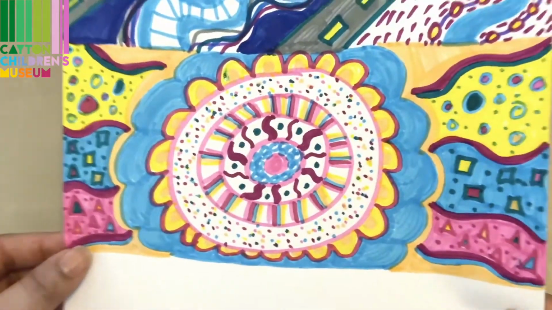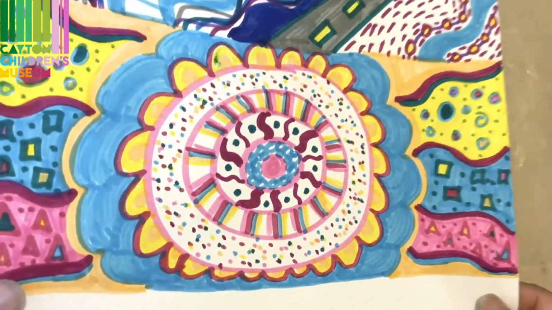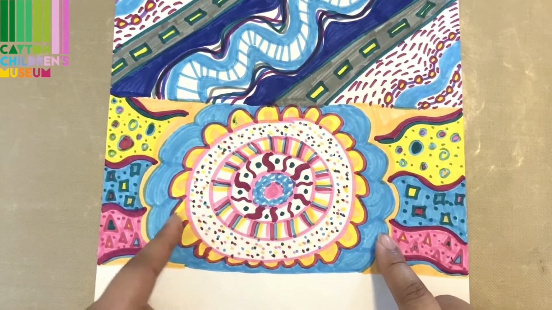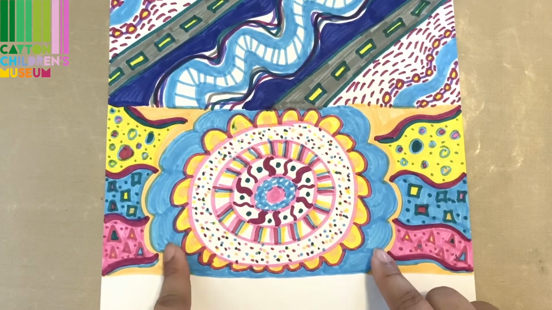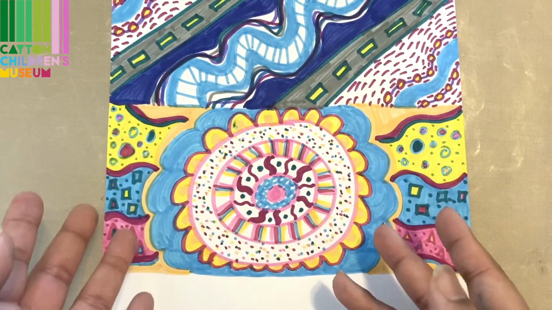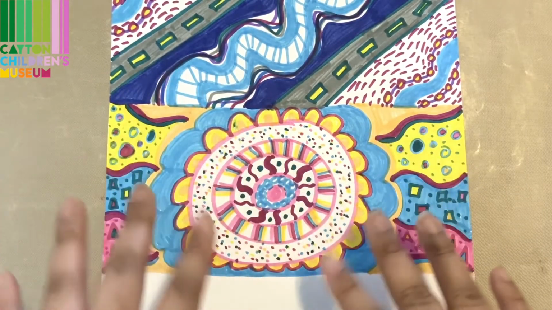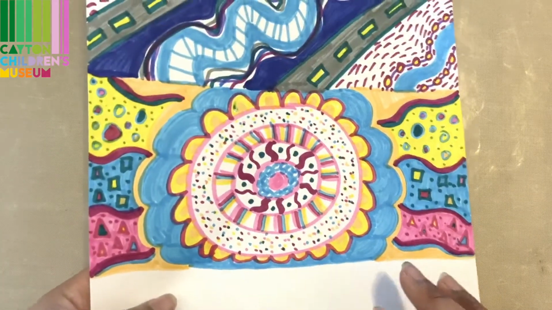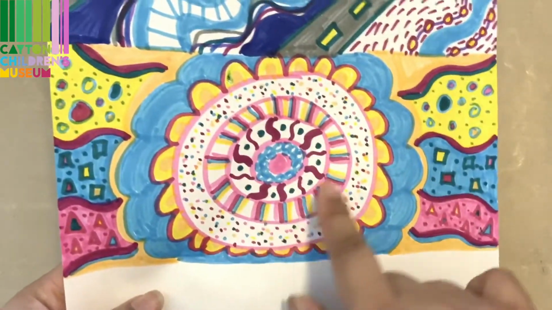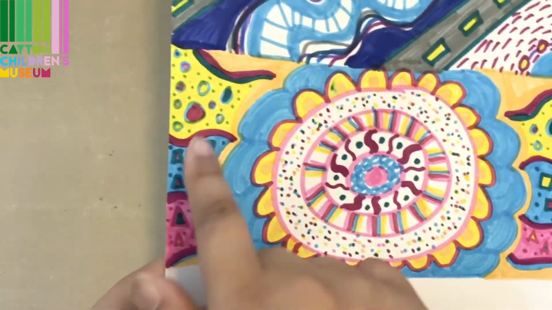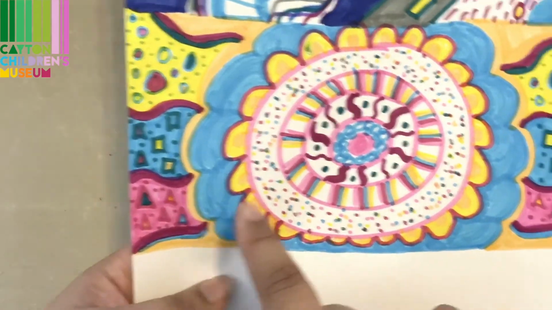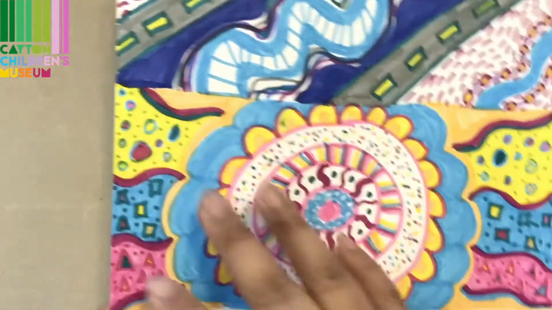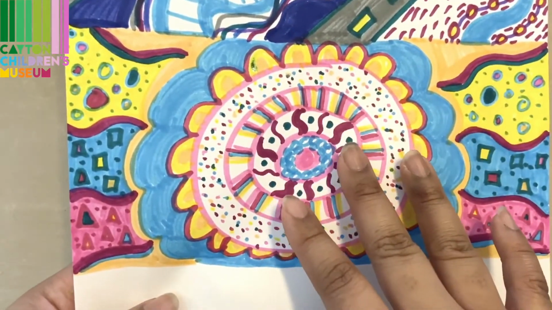And here's my finished product. For this drawing, the song reminded me of being at the beach and beach balls and all of the bright colors you see that people wear when they go to the beach. So I wanted to make sure I used lots of circles. I used lots of fun shapes all over and lots of bright colors that also reminded me of summer.